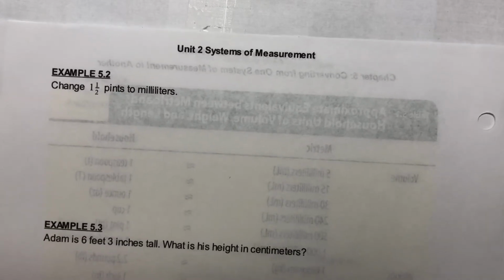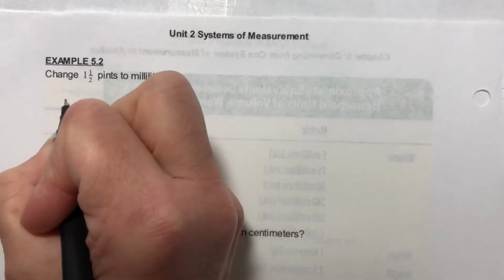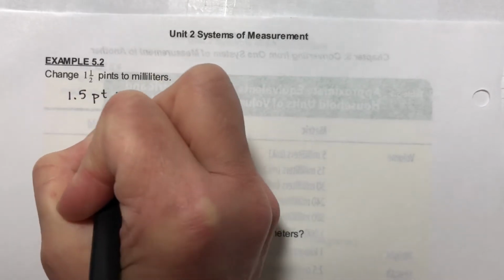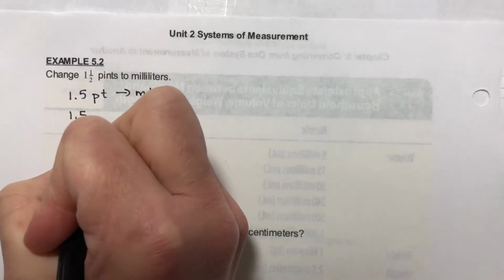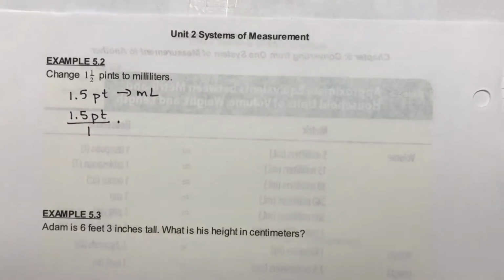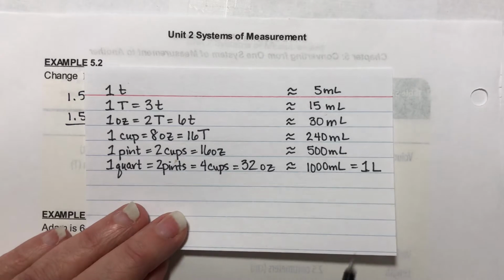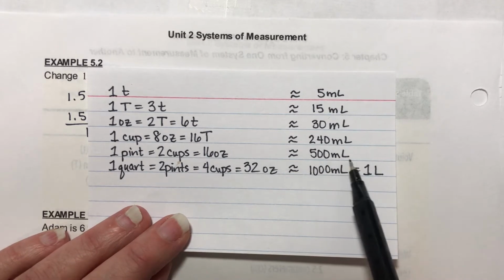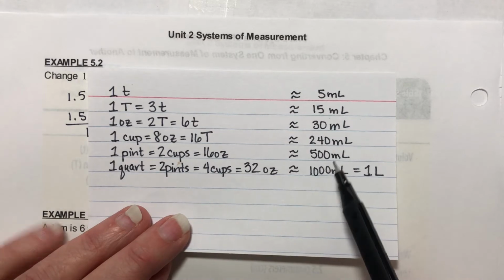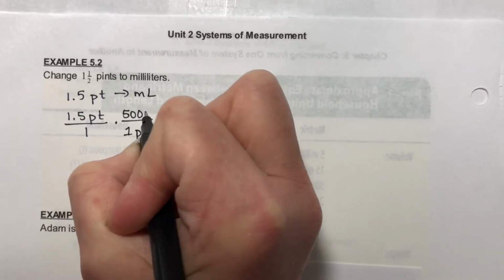All right. So 5.2. We want to change 1.5 pints to milliliters. So I'm going to think of this as a fraction just because it makes it a little bit easier to calculate. 1.5 pints, and I want to convert this to milliliters. So I know I want this in the top for my first fraction. 1.5 pints over 1, and I'm going to multiply it by something. So I'm going to look through the information I was given on the previous page, and I see that 1 pint is equal to these two things on household, but 1 pint is also approximately equal to 500 milliliters. Okay, so 1 pint, 500 milliliters. I'm trying to get rid of pints, so 1 pint to 500 milliliters.